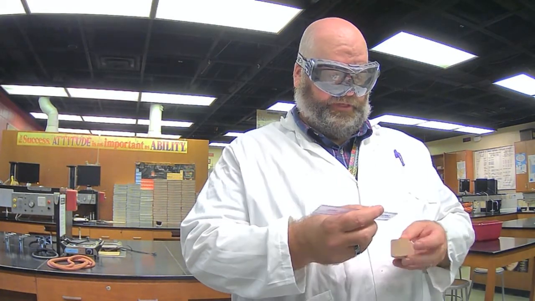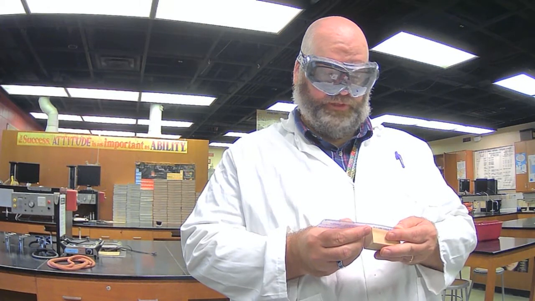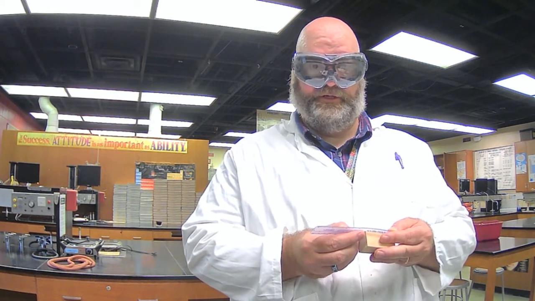Its mass, 31.11 grams. Its length, 6.00 centimeters. I'm going to measure both directions here just in case.